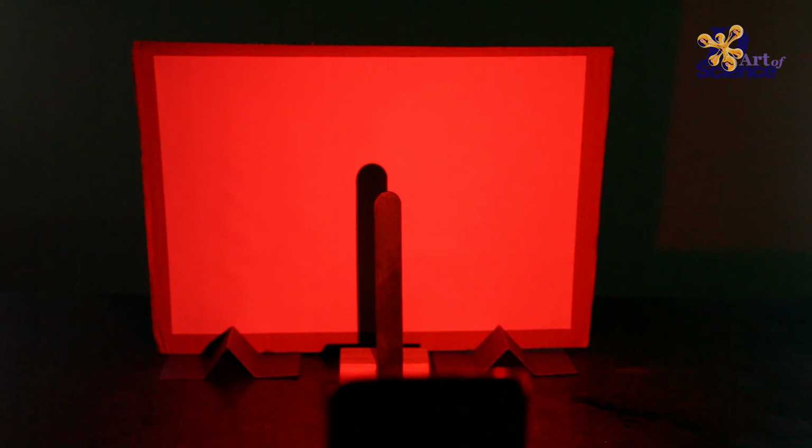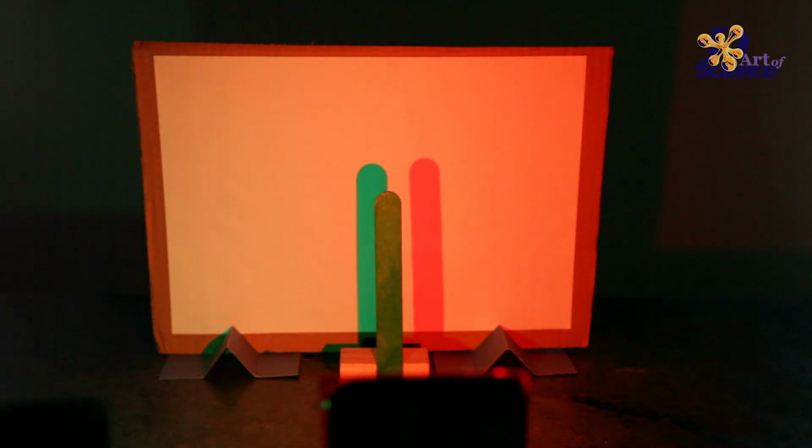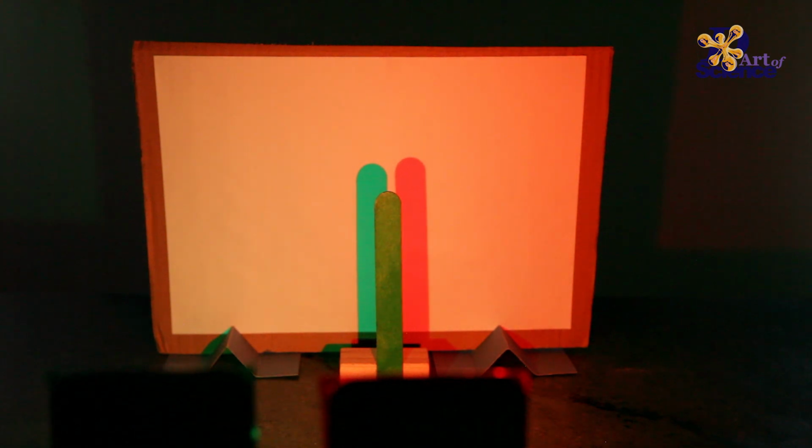Now let's see what will happen to the shadow if along with the red light I switch on the green light. Now we observe two shadows. There is no black shadow this time. We just see two colorful shadows.